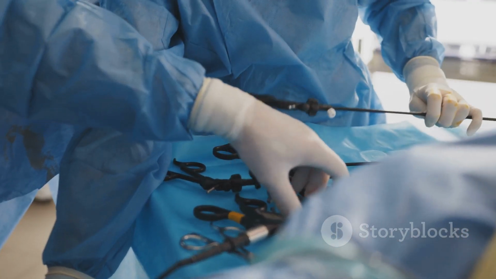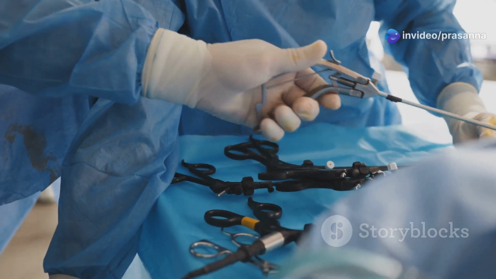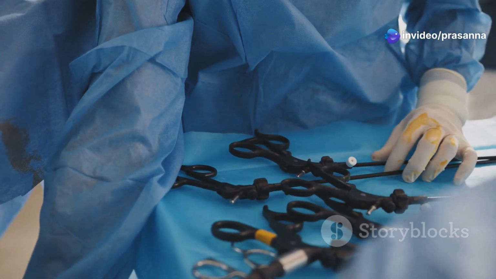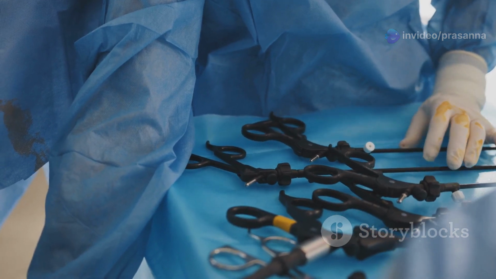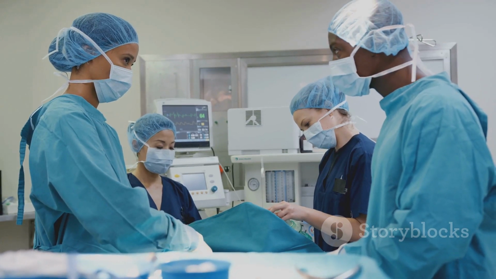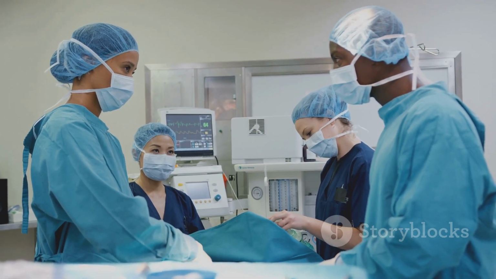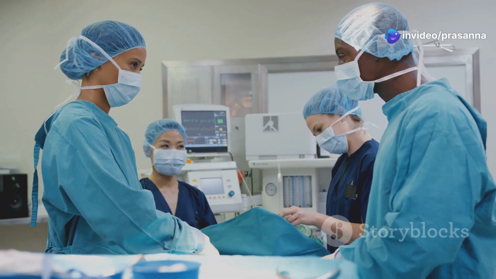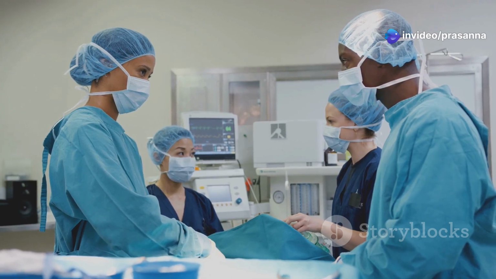Understanding the different types of surgical instruments, their functions, and their importance in various surgical specialties is essential for anyone involved in the medical field. This knowledge not only enhances communication and collaboration within surgical teams, but also highlights the critical role these tools play in saving lives and improving patient outcomes.